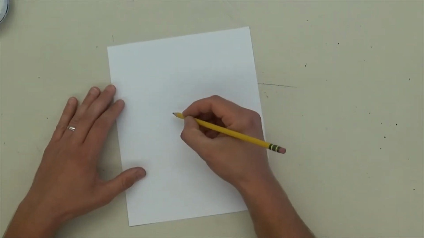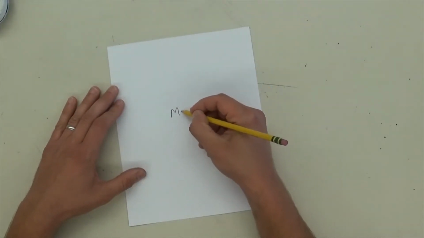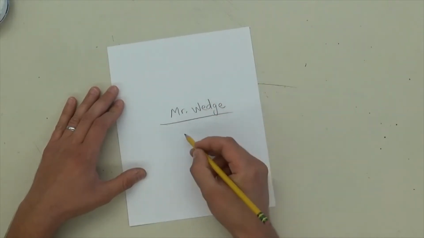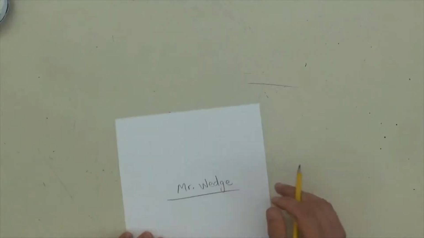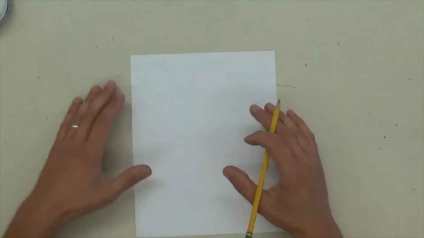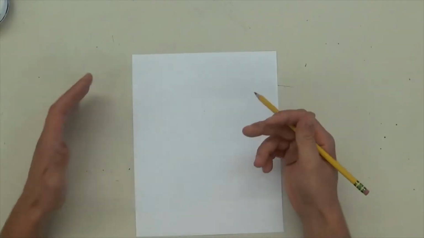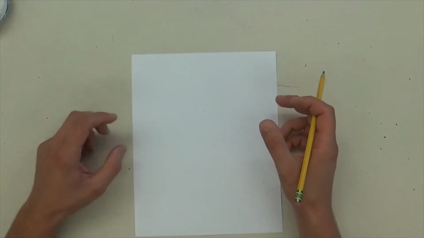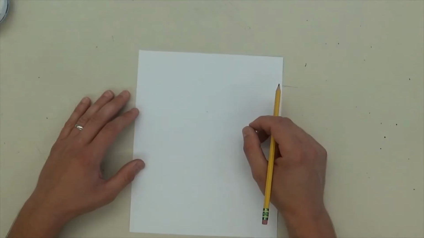So we're going to start by putting our name on the back of the paper and whatever your class code is. Okay? Flip it over, and we're going to draw a portrait, like a picture of a person, but we're going to do it in the style of Amedeo Modigliani, who's a famous artist.